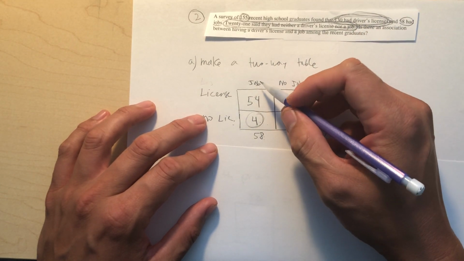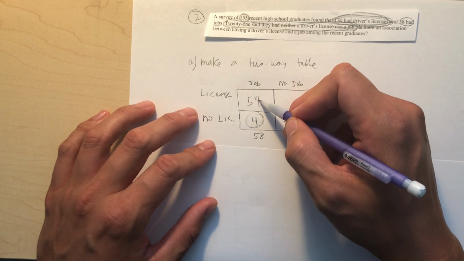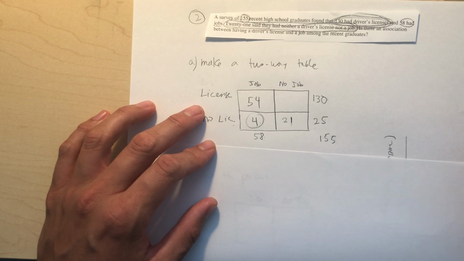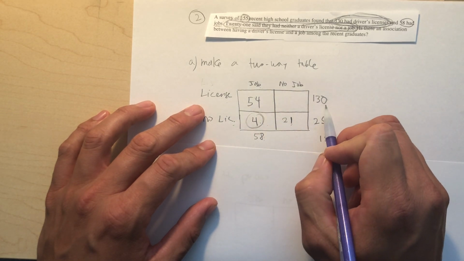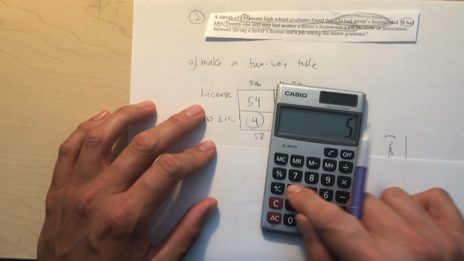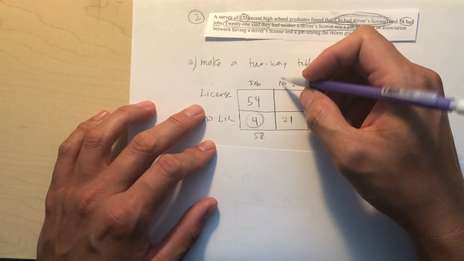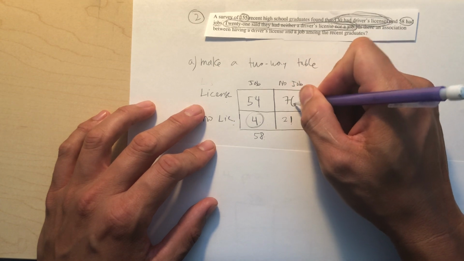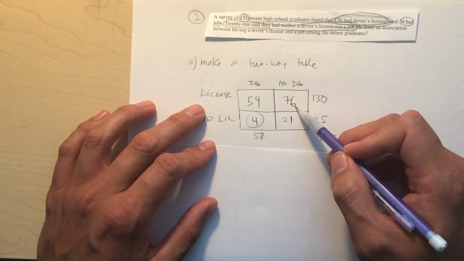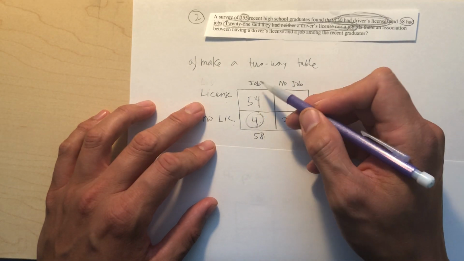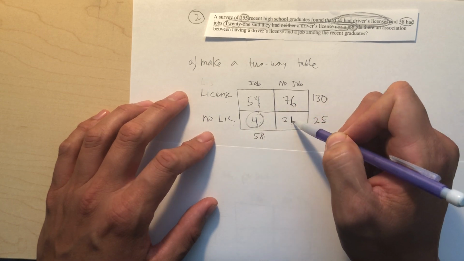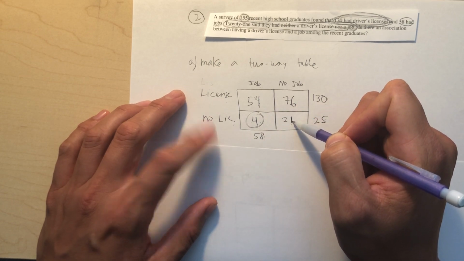Therefore what I know now is that 54 of them do have a license and do have a job. All right, so now let's go ahead and subtract 54 from 130. That gives me 76, okay? So there you go. 76 of them have no job, but do have a license. 54 of them do have a job and do have a license. 4 of them do have a job and no license, and 21 of them have no job and no license.